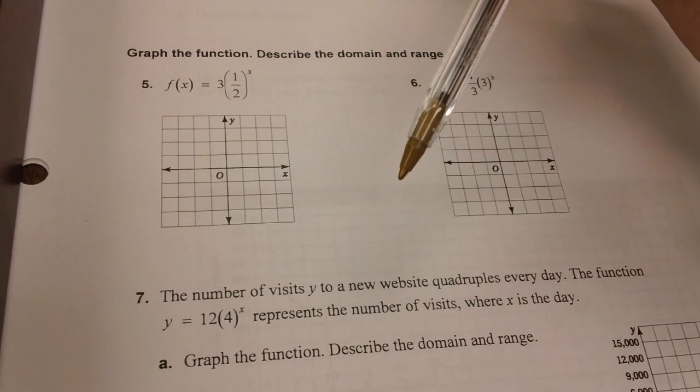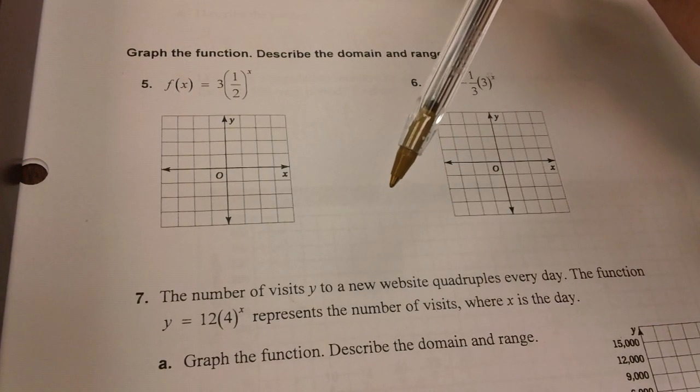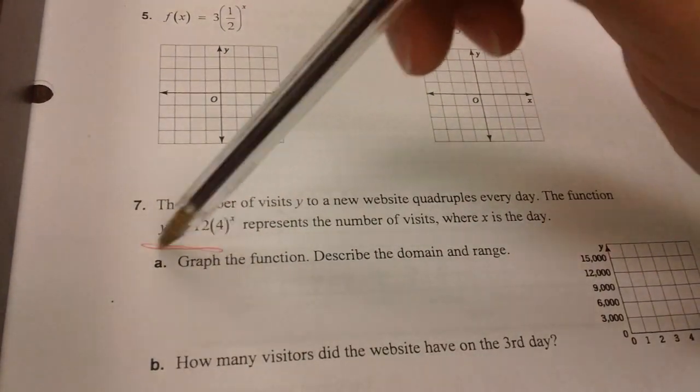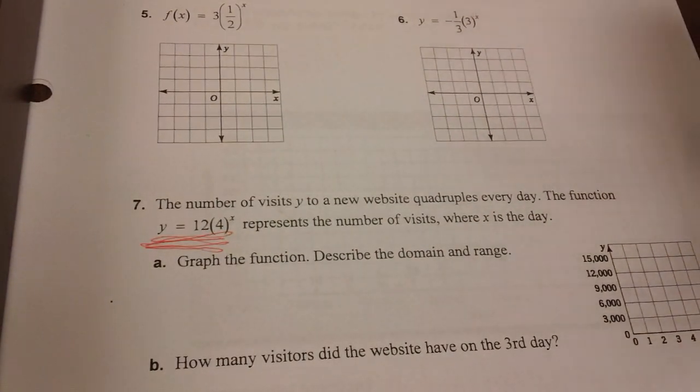On number 7, it's a word problem, but it gives you the equation here. So you should be able to do this one pretty easily.